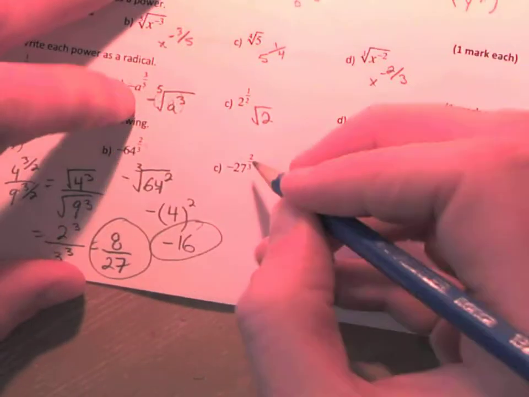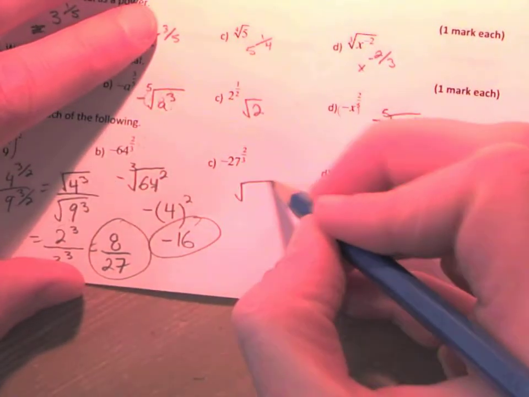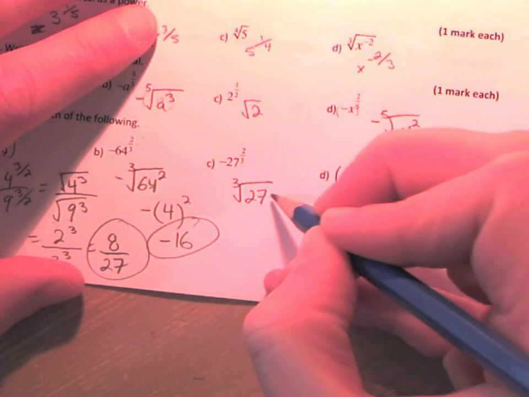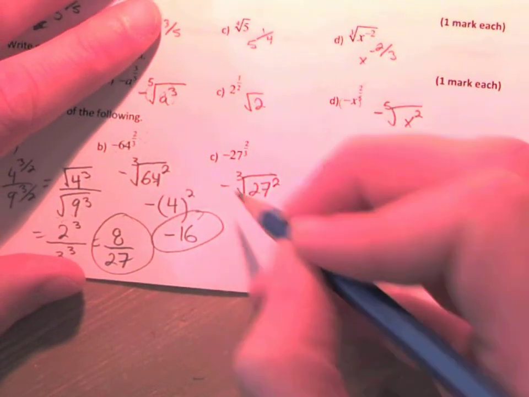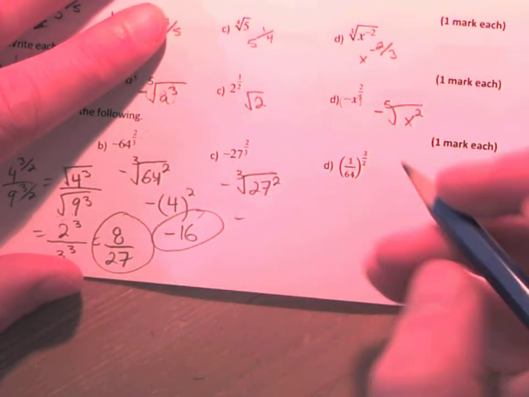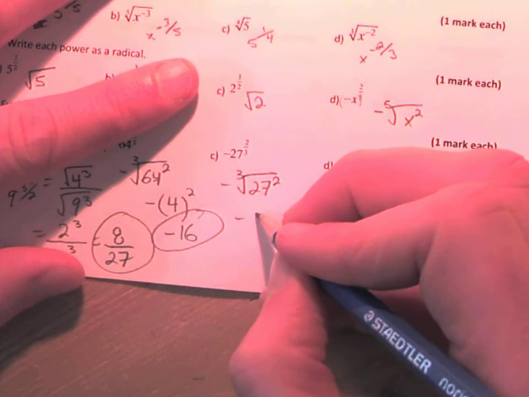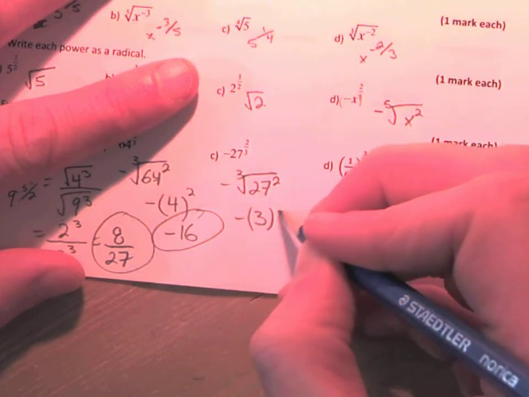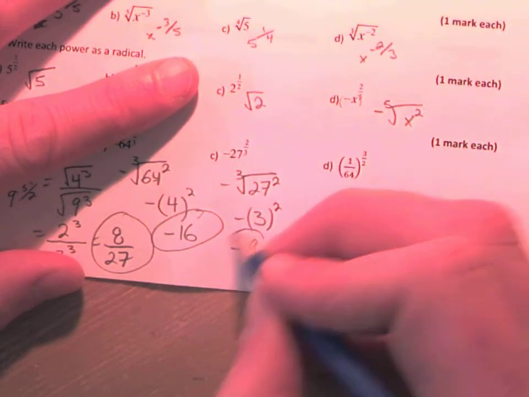This next one is pretty similar. You do the same thing. Negative 27 to the 2/3. So it's going to be negative. The cube root of 27 is 3. So we're going to go 3 squared, which is negative 9.